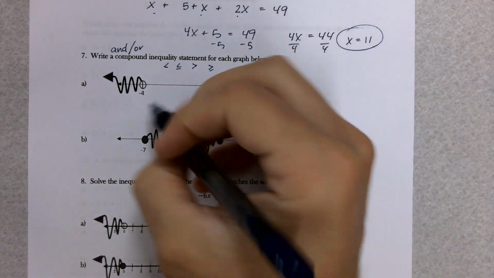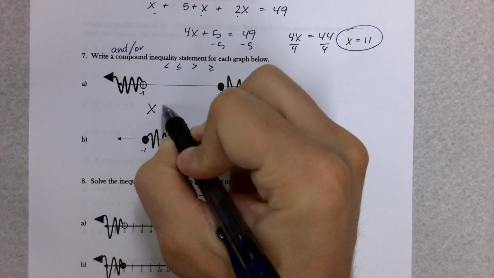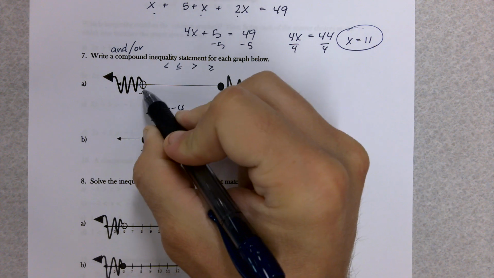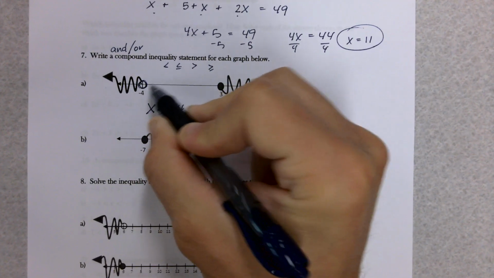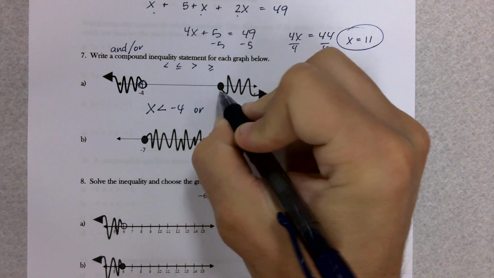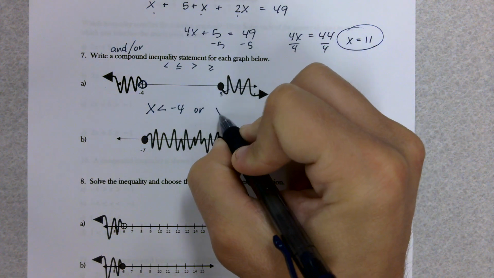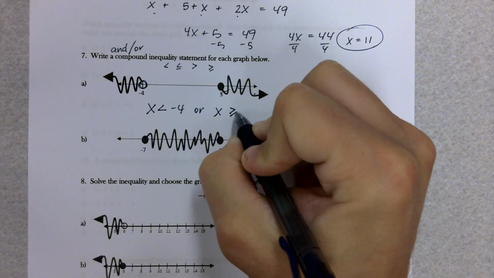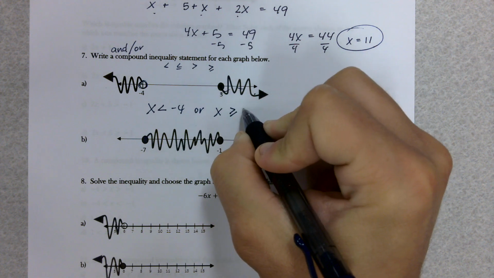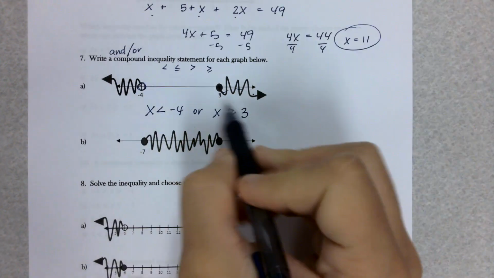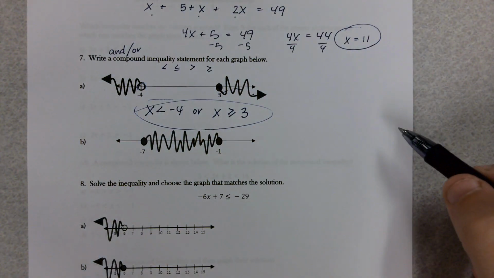I'm going to have to say x is less than -4, and I know it's less than because of the open circle. Or my other possible answers are when x is greater than or equal to, solid circle, 3. There's your answer for letter A.